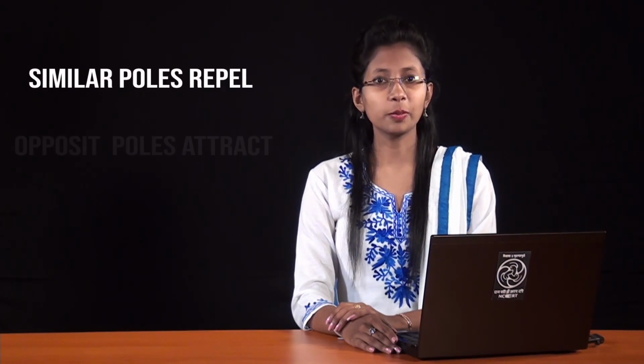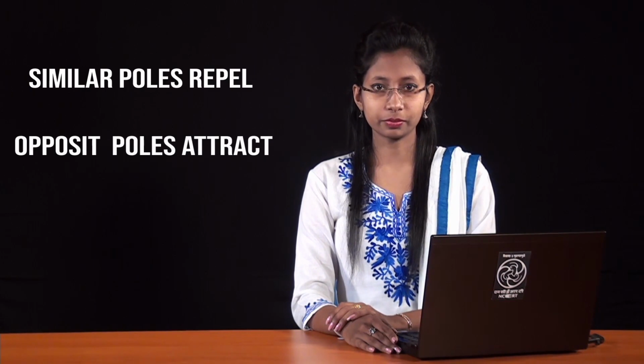Now, tell me, what do we find from this activity? Do similar poles attract or repel each other? What about the poles which are opposite to each other? Do they attract or repel? After this activity, you must have found that similar poles repel and opposite poles attract.